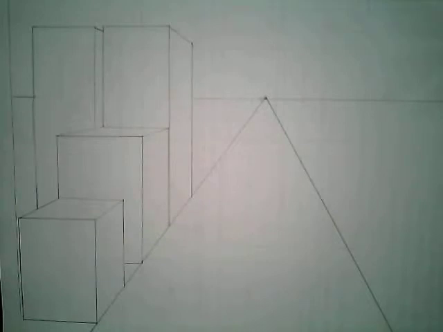And what is it called? It's Art 1, Credit 5. And Credit 5, I think it's boxes in 1 point perspective.